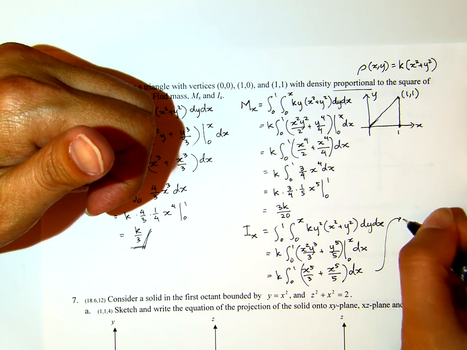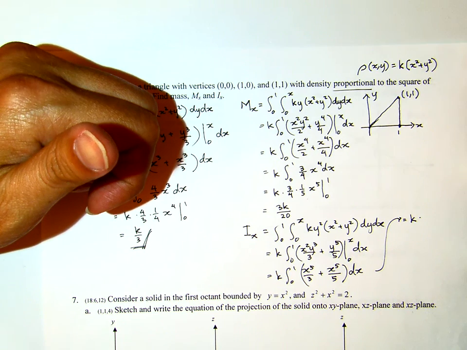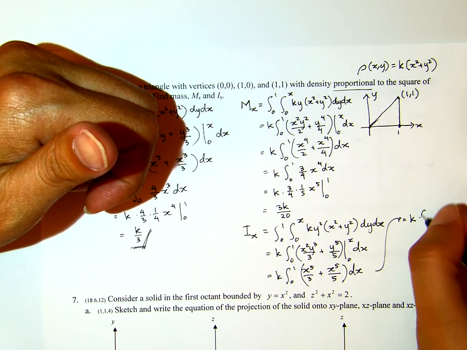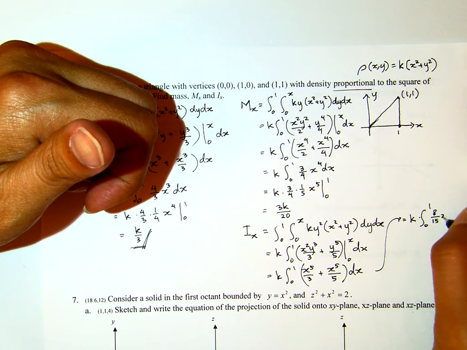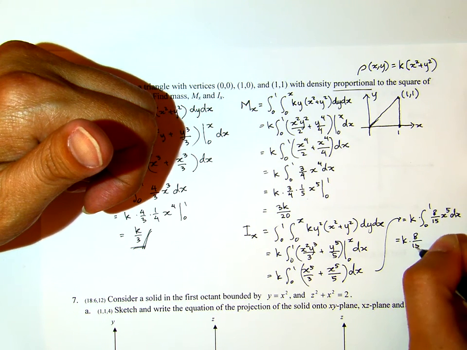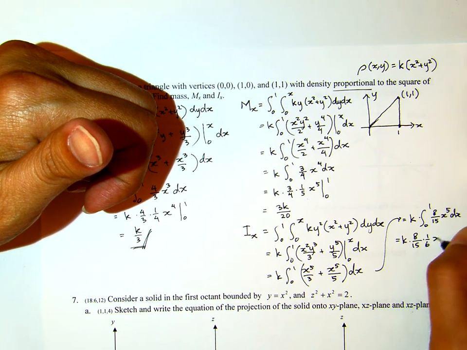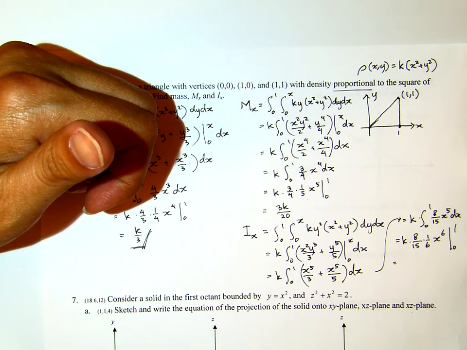And let me continue there, equals k times, if I combine like terms, the integral from 0 to 1 of 8 over 15 x to the 5th dx, which equals k times 8 over 15 times 1 over 6 x to the 6th from 0 to 1, right?